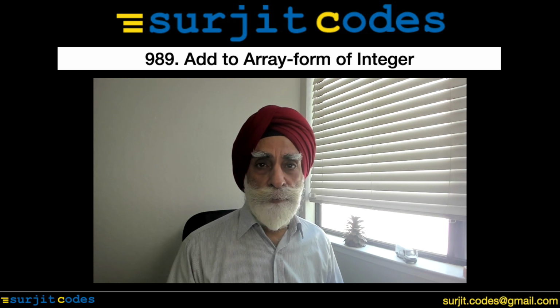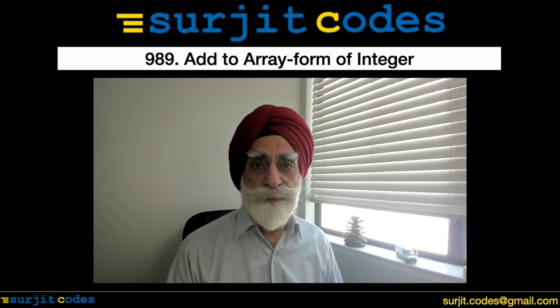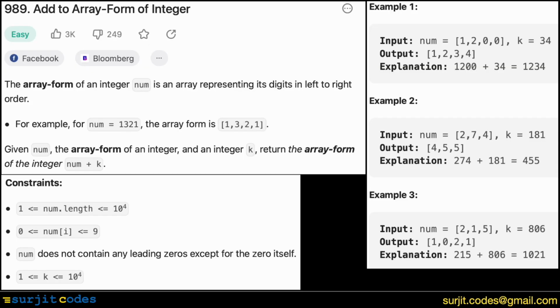This is a simple problem in which we add an integer to a list of digits. Let us begin. We are given a list of digits num and an integer k. The list represents an integer formed by these given digits. Our aim is to get another list which is the sum of the integer num and the integer k.